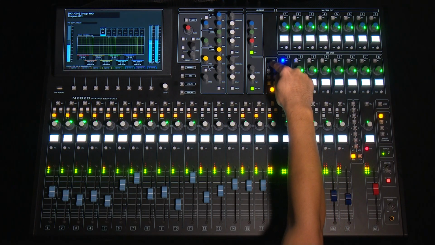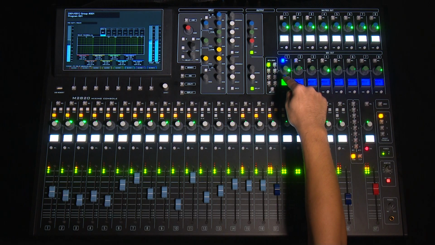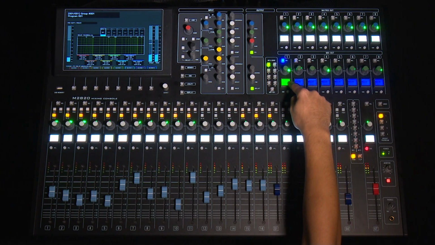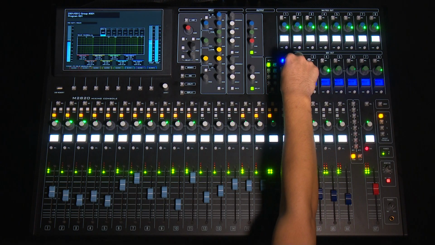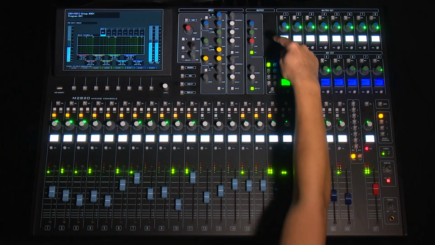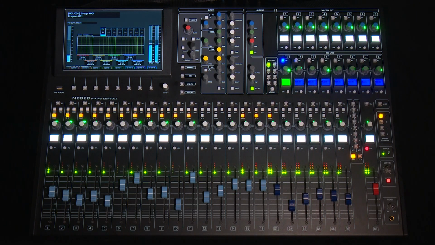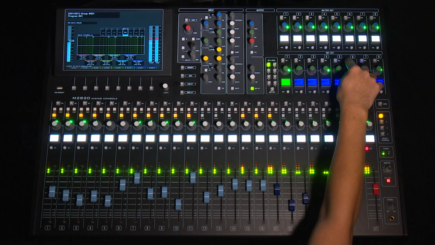To send to a matrix output, press the corresponding button 1 through 8 on the left, turning the LCD buttons back to blue and green mode. Green turns send on, and blue turns it off. You can set the send levels using the encoders. Here, mix 1 is being sent to matrix 1. The screen shows the matrix destination and level for each channel.